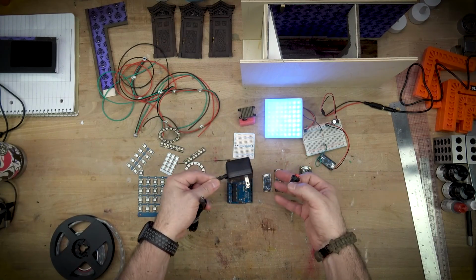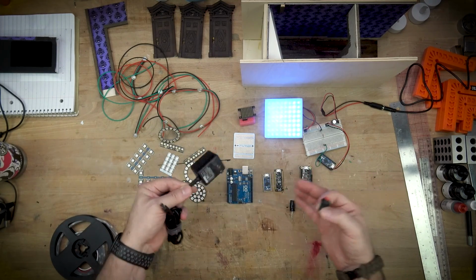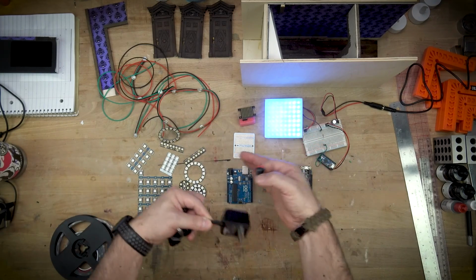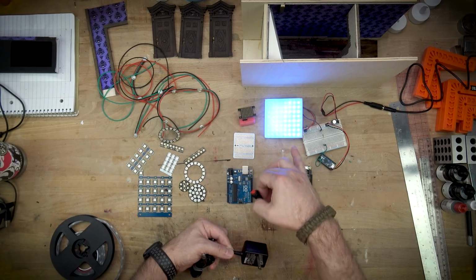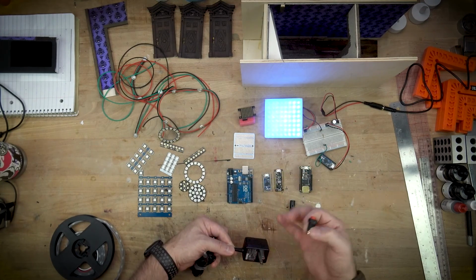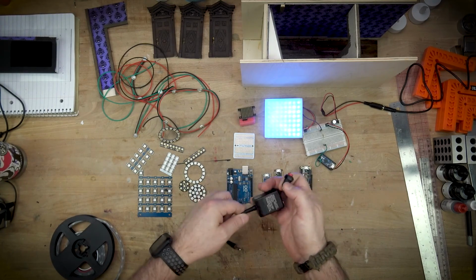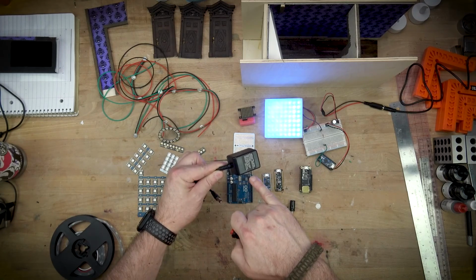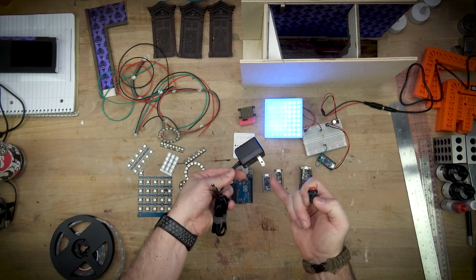If you're powering just a few pixels, batteries are going to be fine. You don't need a lot of juice to run these. When you start to build bigger, beefier arrays and grids, these can start to draw a lot of power. In this case, I'm running a 1.5 amp 5 volt wall transformer.